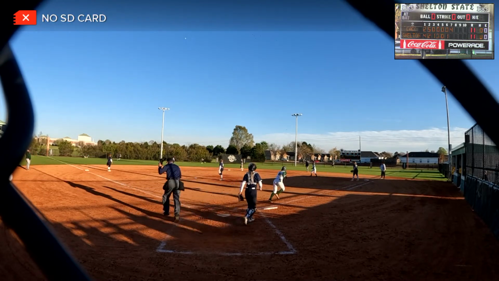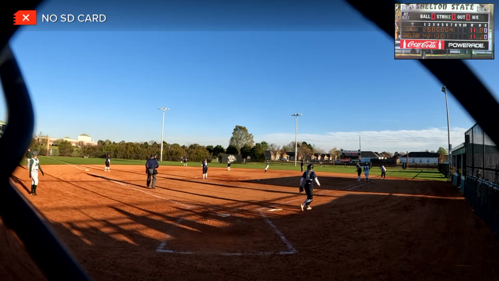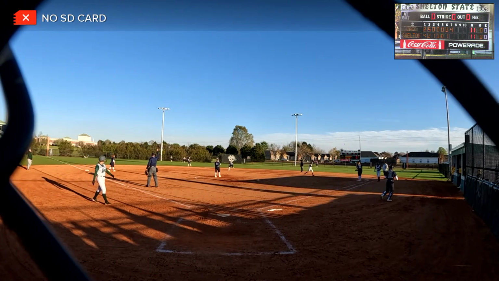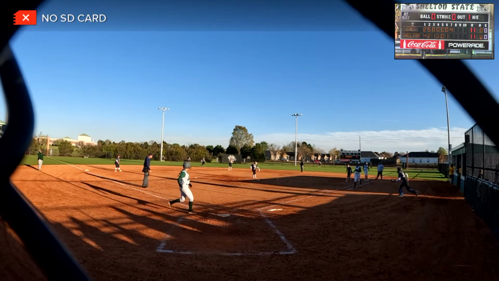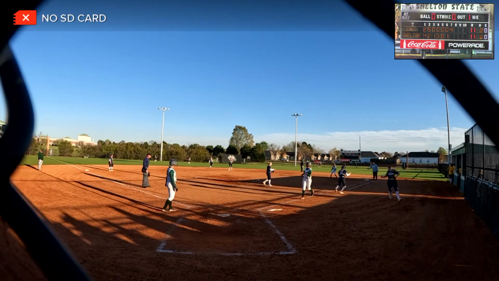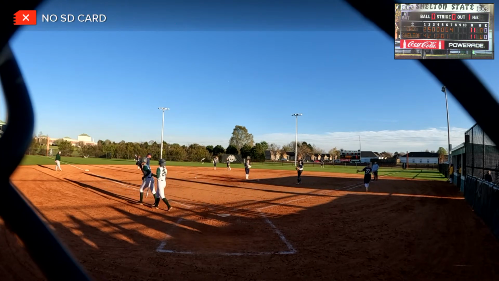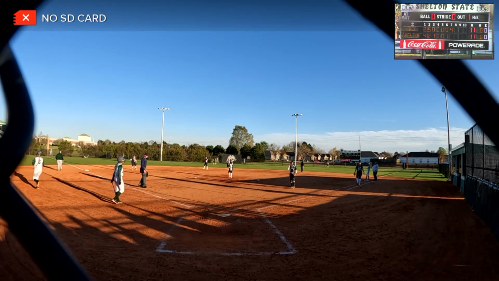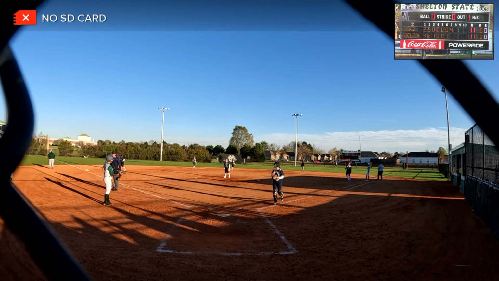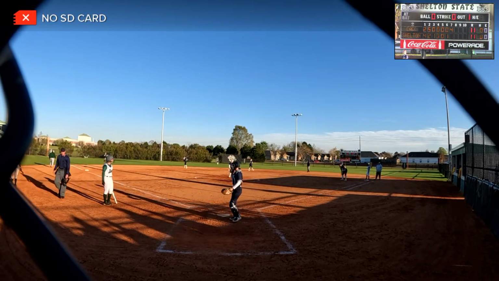And this one's hit deep to left center field. That'll be caught out there by Jaden Buff, and the throw gets away. Oh, but she didn't realize it until it was too late. So that'll be a fly out to center by Emery Wright.